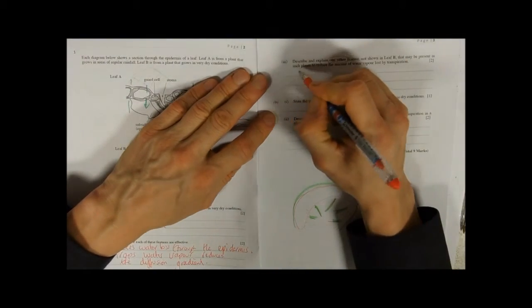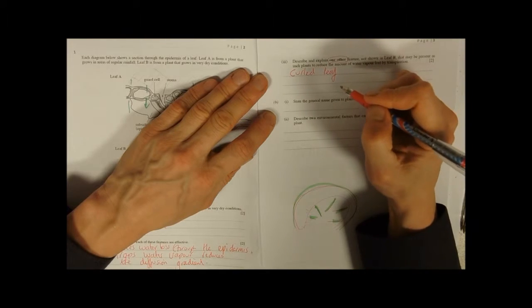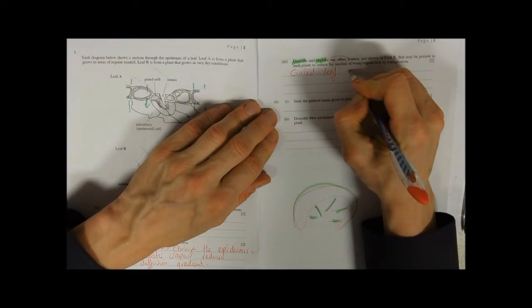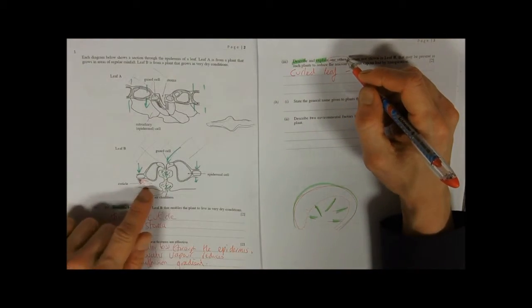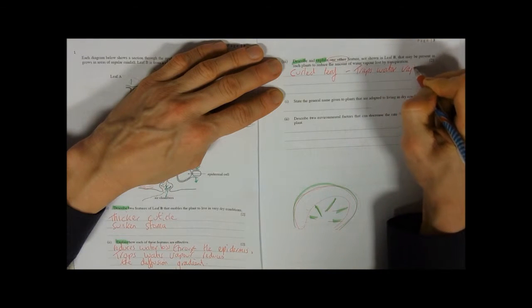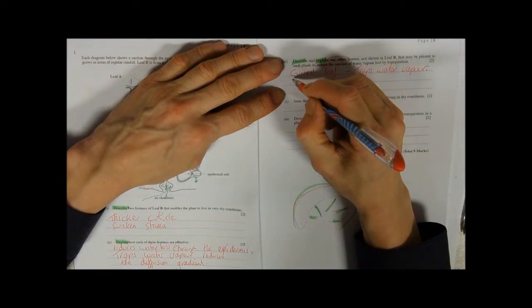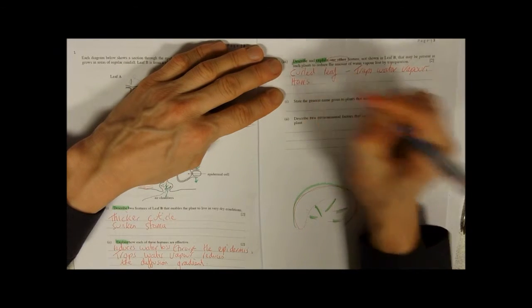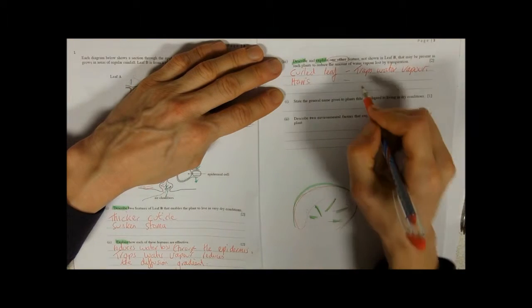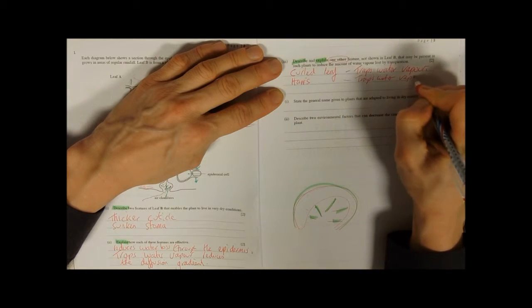So let's just go curled leaf, and again it says describe. This time it's and explain. So we've described the curled leaf, now we explain why that's useful. It's the same reason as down here, the trapping of water vapour. So traps water vapour. We could have these hairs, so I'm just going to write hairs, and again same reason there. Traps water vapour.